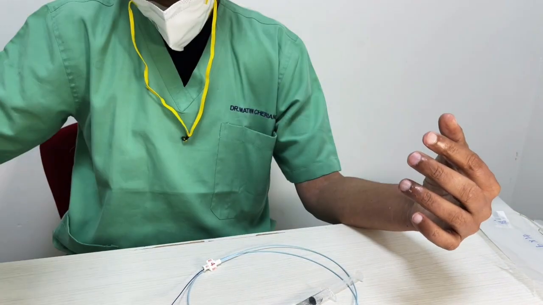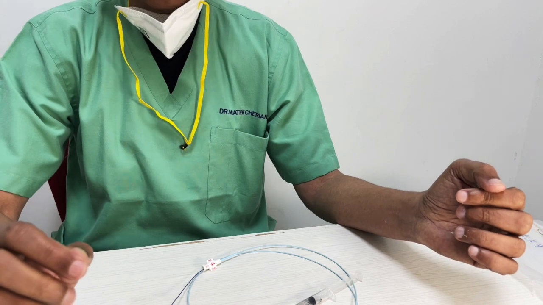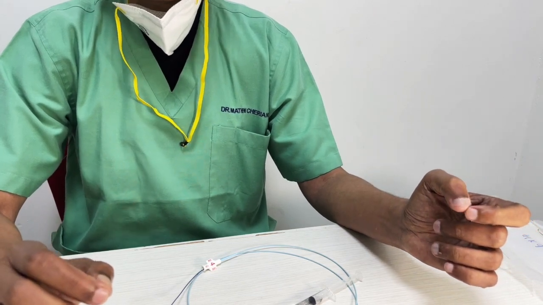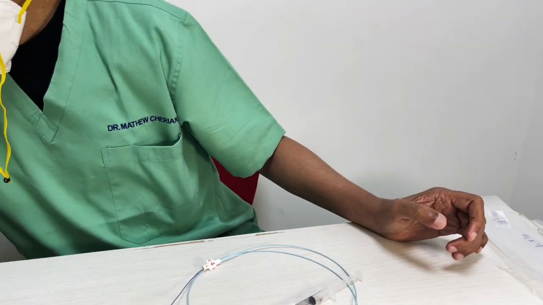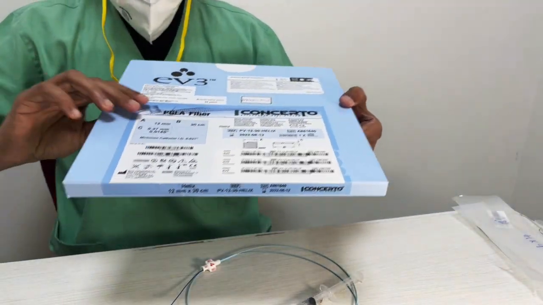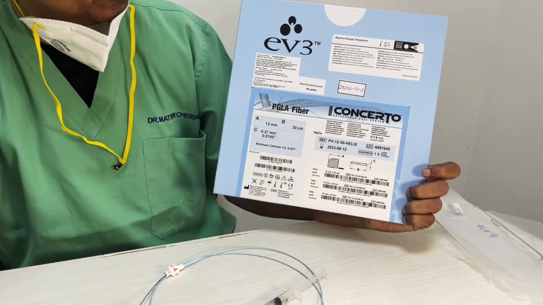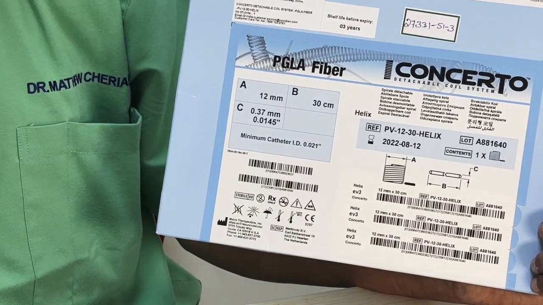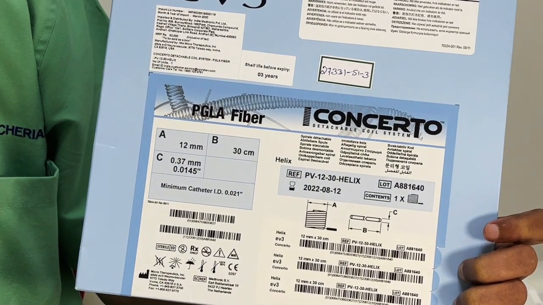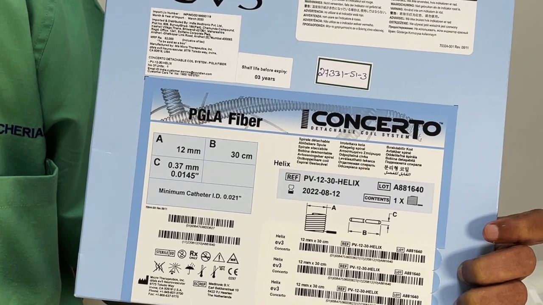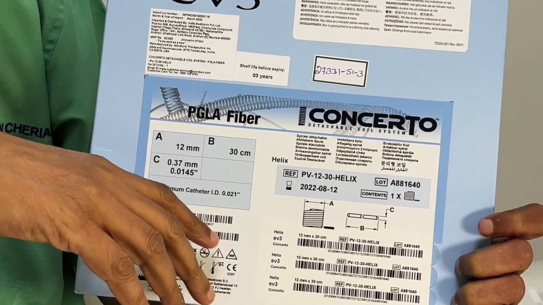So we will show you an Amplitude device also if it is available, or at least we'll try to show you a cover of that, right? The other coil that we use in the periphery is this one. So this is called the Concerto. Now the Concerto can be actually used intracranially also for a large IC aneurysm, especially when it's extradural. Works very well for CCFs. It is exactly a neurocoil, except that it's a 1/8 coil.